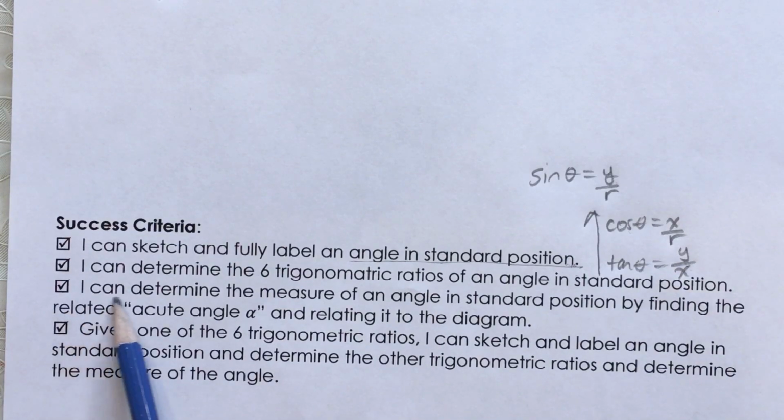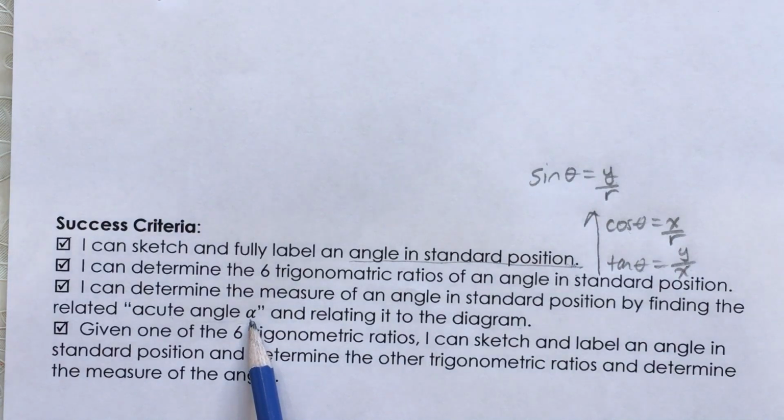Our third success criteria is we can determine the measure of an angle in standard position by finding the related acute angle alpha and relating it to the diagram. So that's where we make our all positive grade 10 triangle, figure out little alpha, and then either add or subtract it from 180 or 360 to figure out theta. And then our last one, given one of the 6 trig ratios, so that was like the question we just did where we were given the cosecant rather than just a point on the terminal arm. We can sketch and label our angle in standard position, determine the other trig ratios, and determine the measure of the angle if we're asked to.